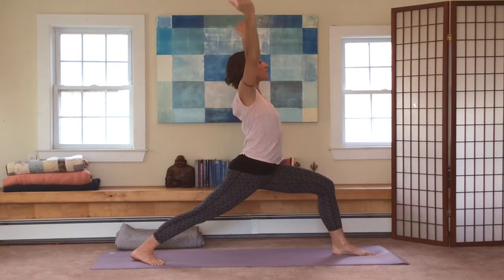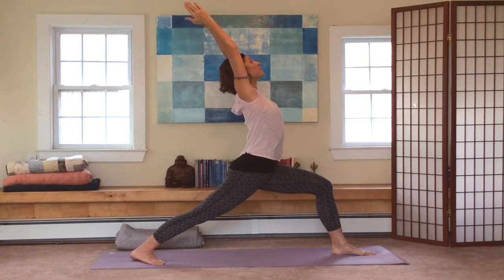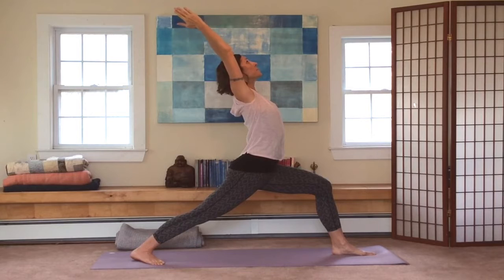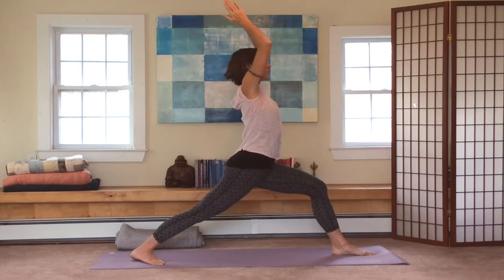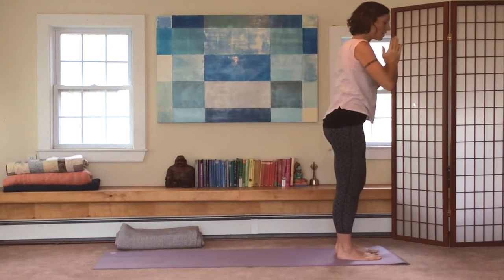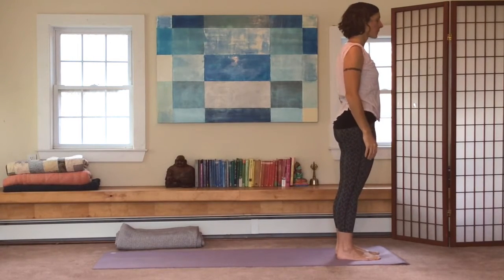Inhaling, lifting both arms up, touching the palms together. And gazing forward, stepping the right foot forward, exhale, releasing the arms back down. Noticing the difference from right to left and your sensations.